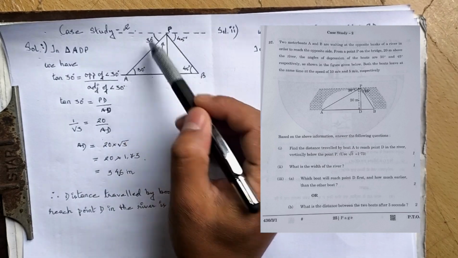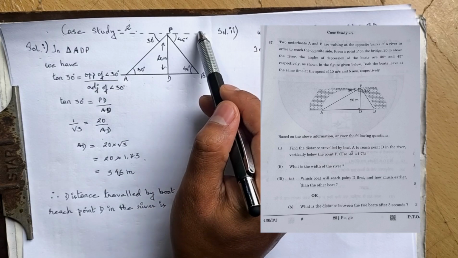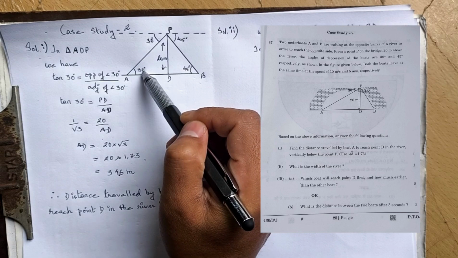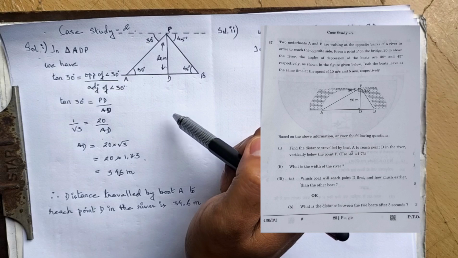Now we consider these two as parallel lines, as the river is parallel to the bridge. So therefore, this is 30, then this will also become 30, the alternate interior angle. In the same case, apply here, this is 45, so this is again 45.